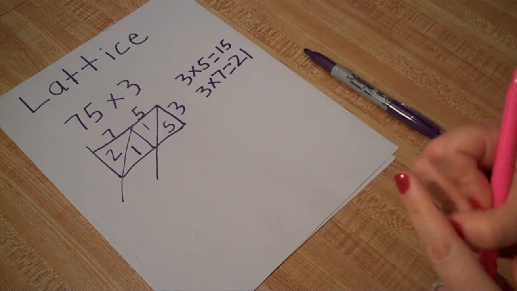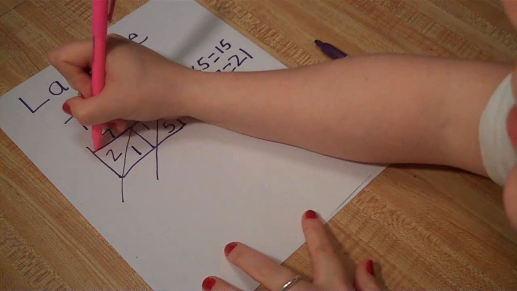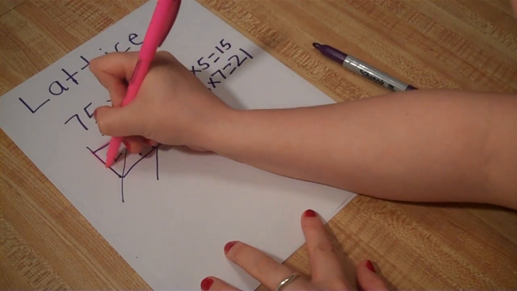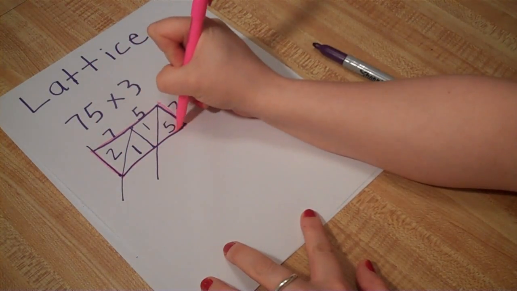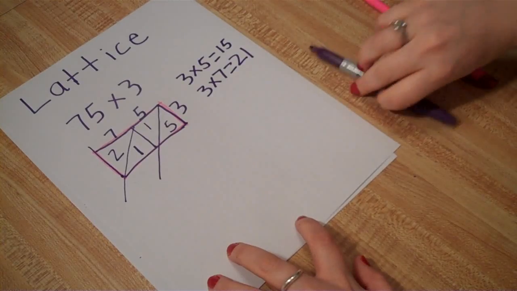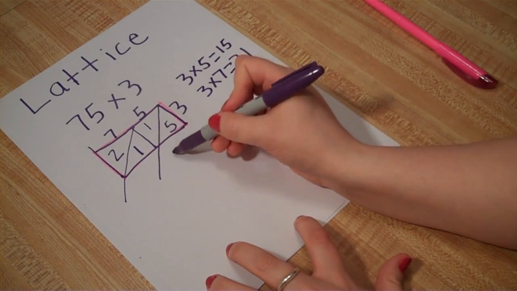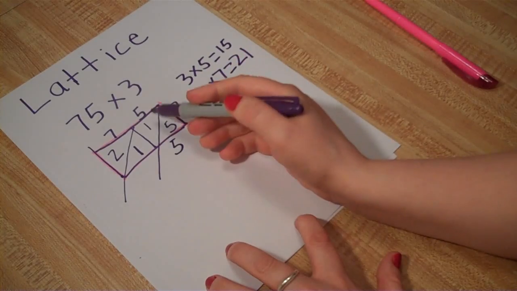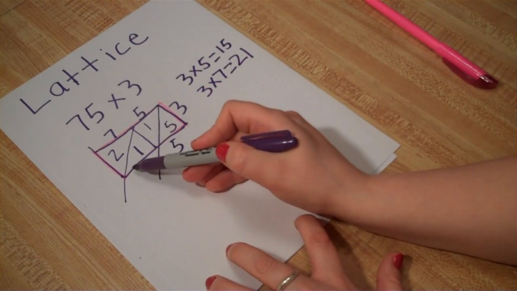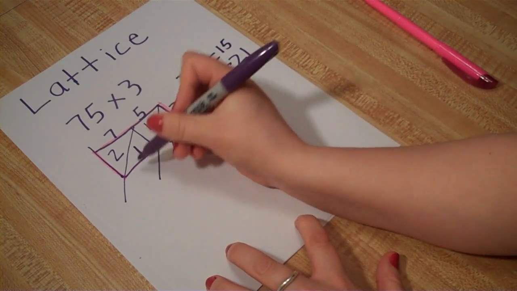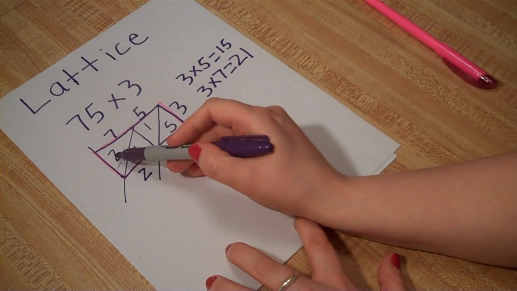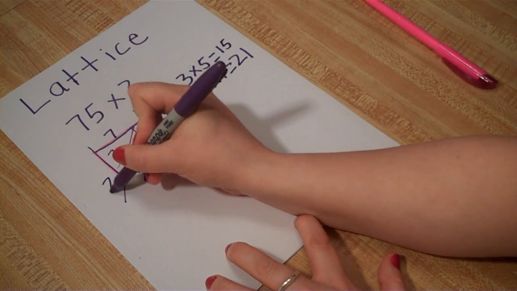Now is the next step. We're going to be adding along the diagonals. Remember, when we're adding, we only add the numbers that are inside the box. 5 is the only number inside this box. Now remember, we're adding along the diagonal. 1 plus 1 equals 2. 2 is the only number here, so we're going to write 2.